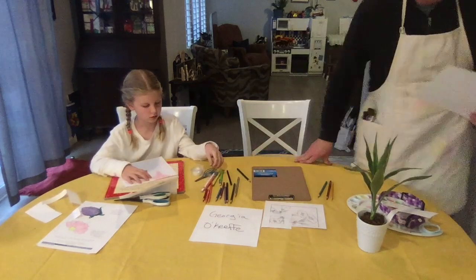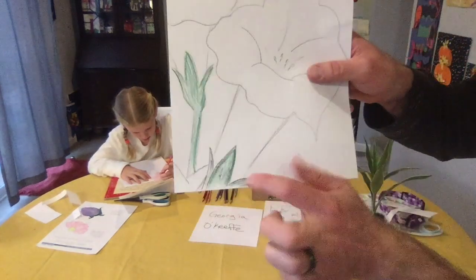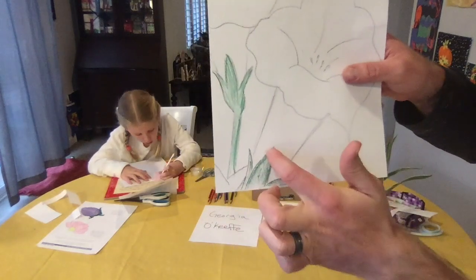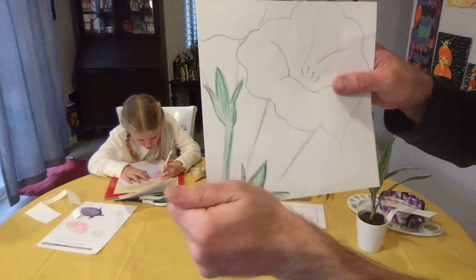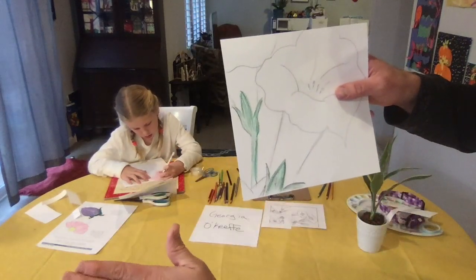I'm going to show you really quick. So when I'm going to shade my leaves, I start with dark, same motion the whole time, but I keep going lighter and lighter and lighter as I go toward the center. So it starts to look like maybe there's a shadow falling across my page.